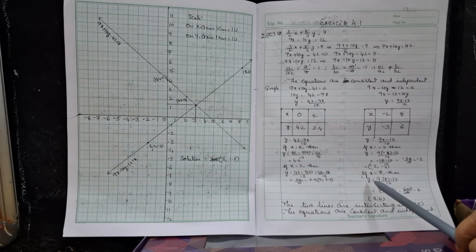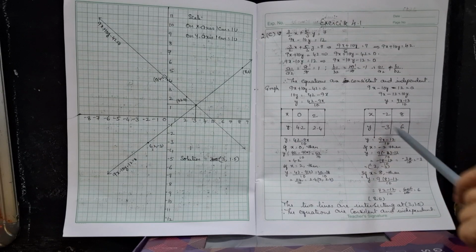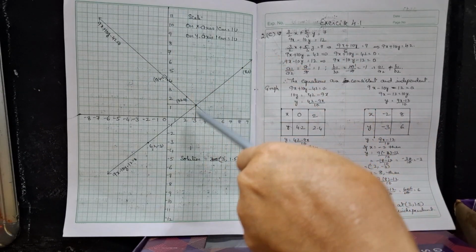x is equal to 8 I have taken. So y is equal to (9 into 8 minus 12) by 10. That is (72 minus 12) by 10, that is 60 by 10, that is 6. So (8, 6) is the value here. So these two I put in the graph.